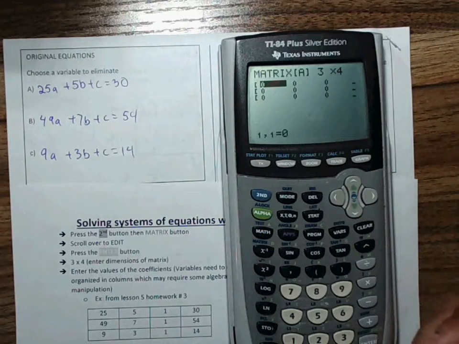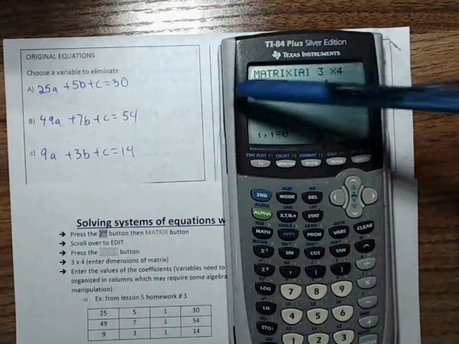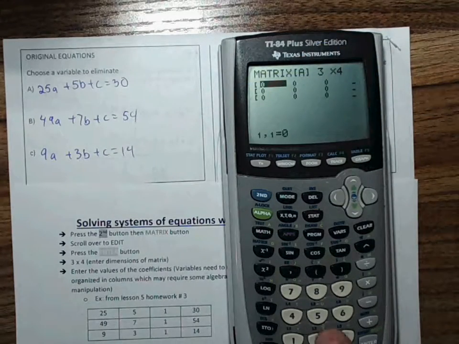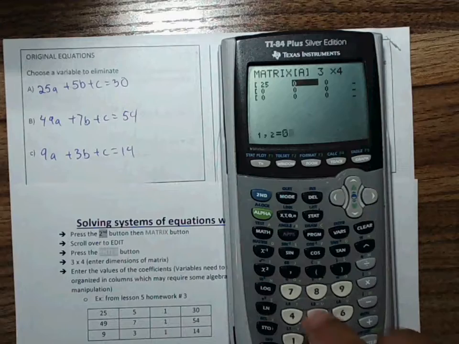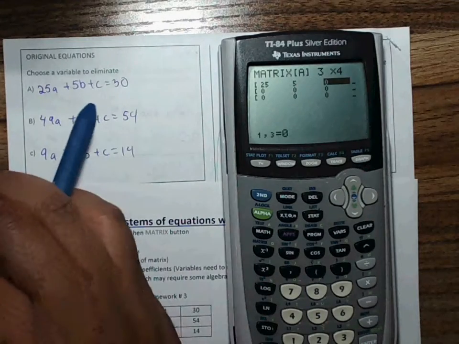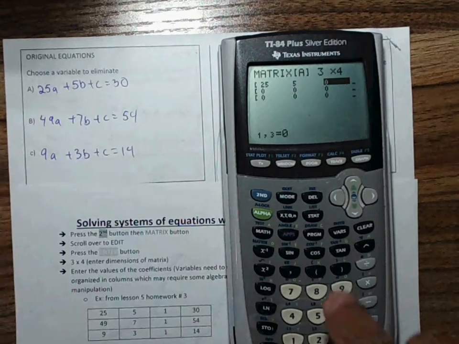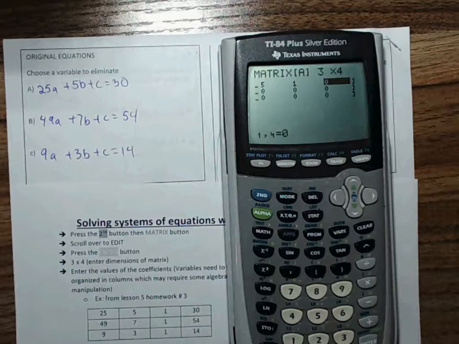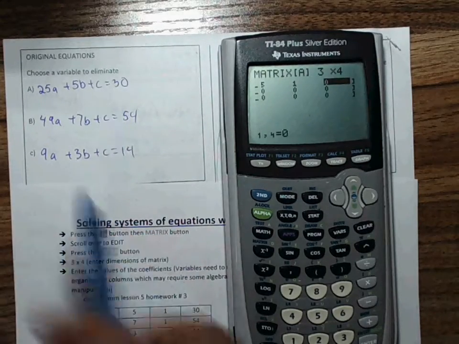As long as they're organized like that, you're going to put the coefficients into each one of these spots. So the first one is going to be 25 in row 1. Then push enter. The second coefficient is 5. The third coefficient is what? Is 1. And then the last number is 30.